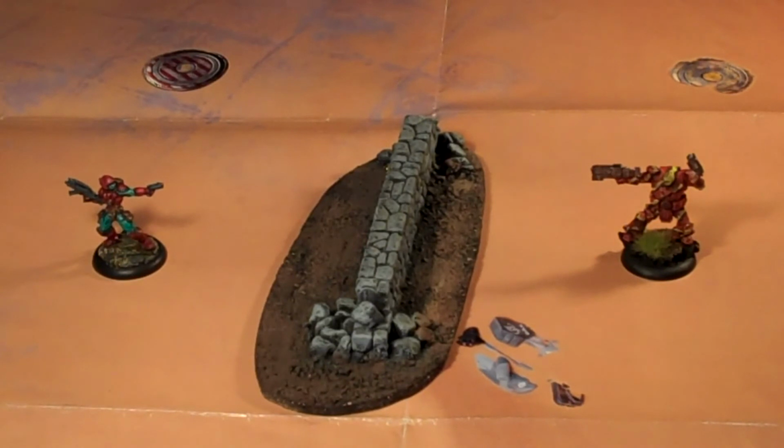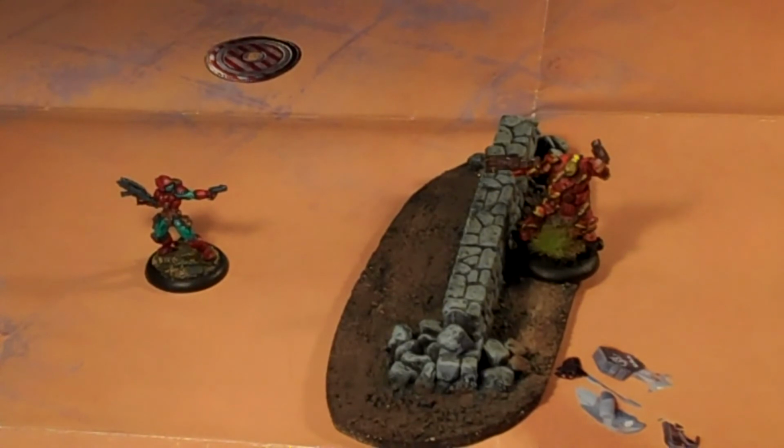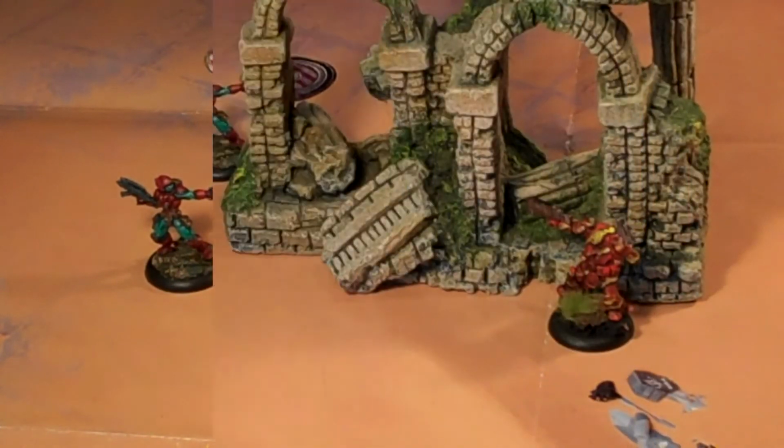Now, is it possible for one model to gain cover while another does not? Yes. In order for a model to gain cover from a shared piece of terrain, they would need to move within one base length of that piece of terrain. So now, you can see that the USCR leader would gain cover from shooting by the CCC leader. However, if the USCR leader fires upon the CCC leader, the CCC model would be deemed out in the open.